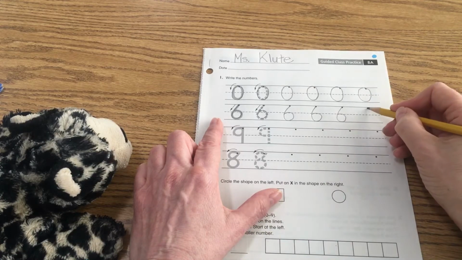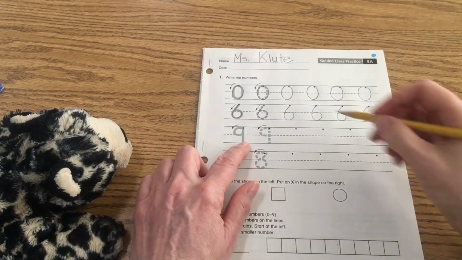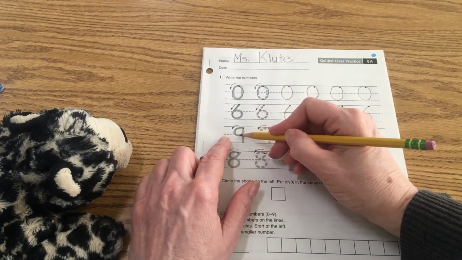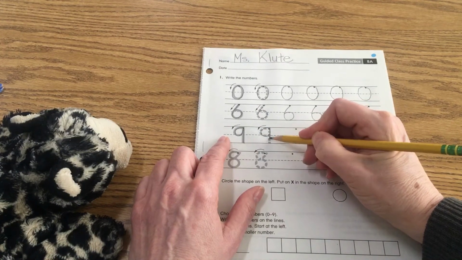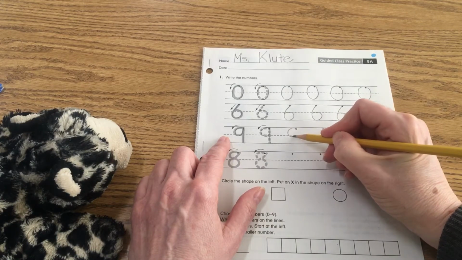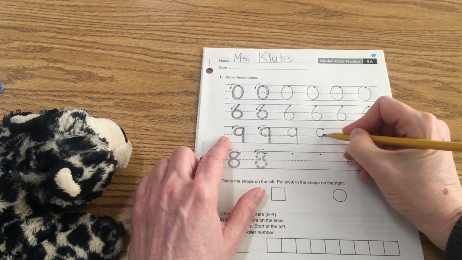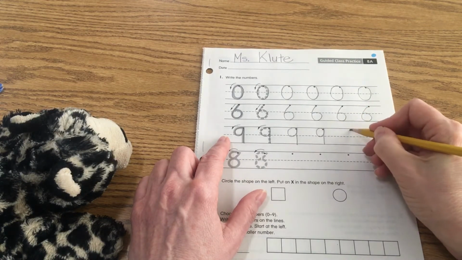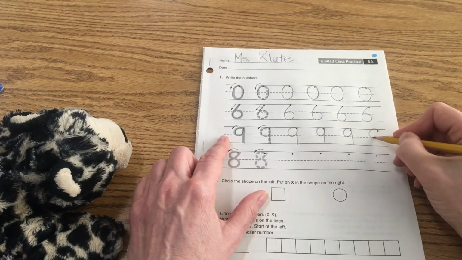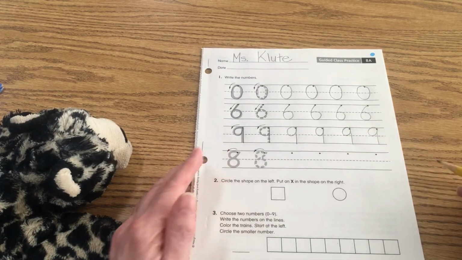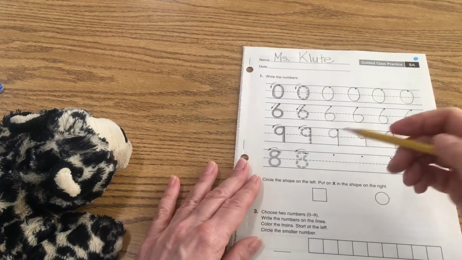All of the numbers we're doing today have curves on them, you'll notice. The 9, you curve around and then come down. So you make your circle first, close that circle, then bring your stick down. Start at the dot, make your circle, and then come down. Remember, I've been doing this a long time, so if I'm going too fast for you, go ahead and slow down, pause the video, okay?